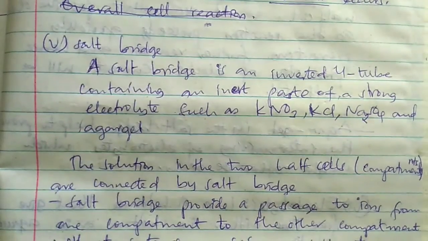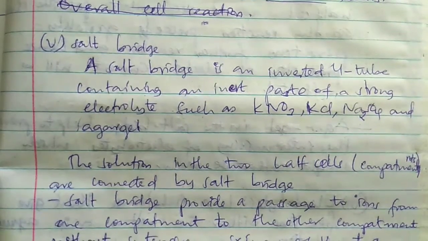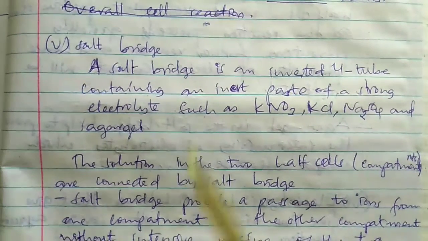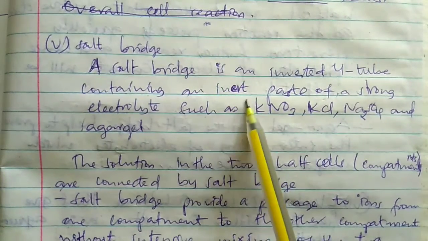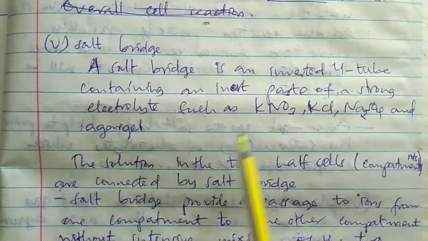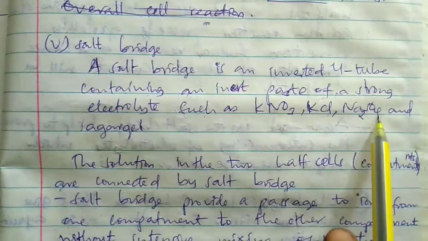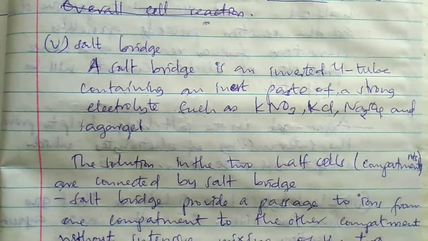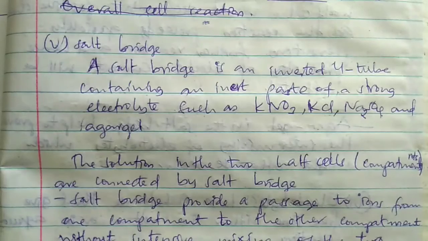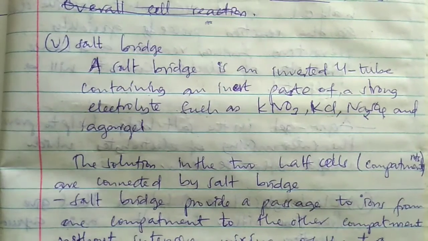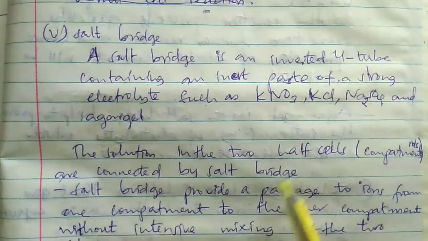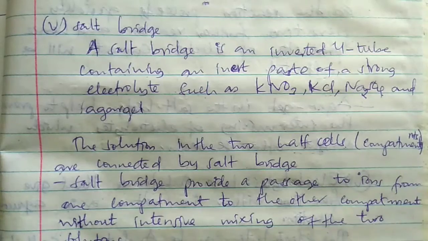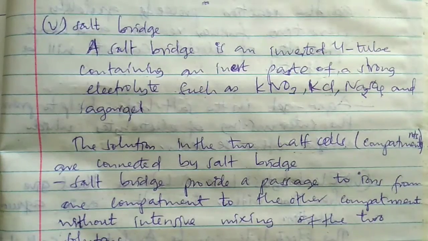A salt bridge is an inverted U-tube containing an inert paste of a strong electrolyte such as this one, or this one. Now remember it is inert, with agar gel. Inert means it does not react. So the solutions in the two half cells or compartments are connected by the salt bridge.